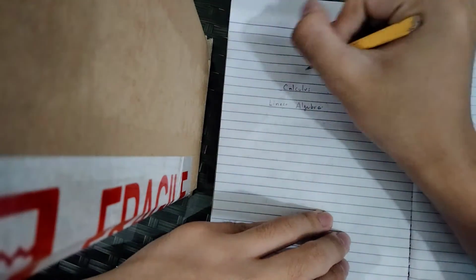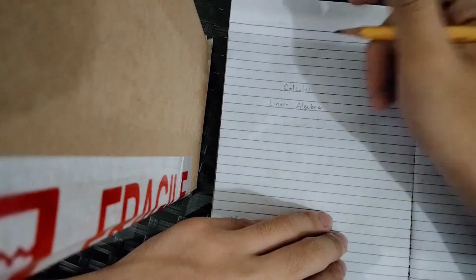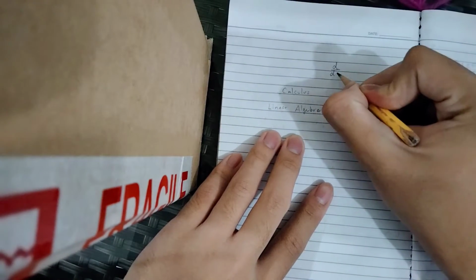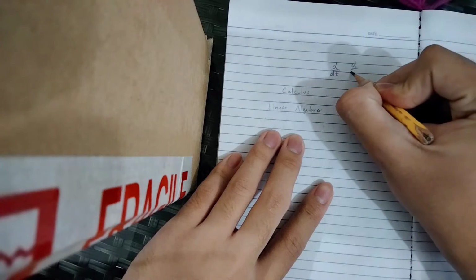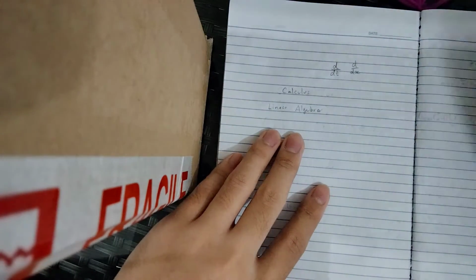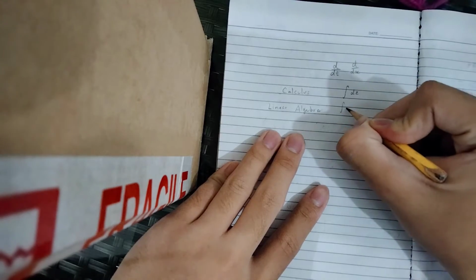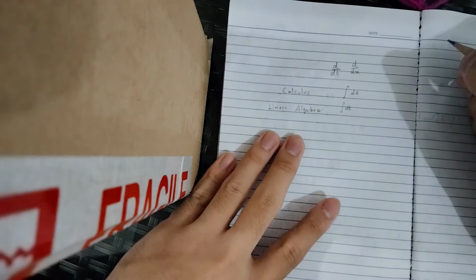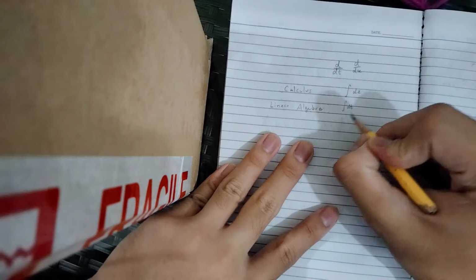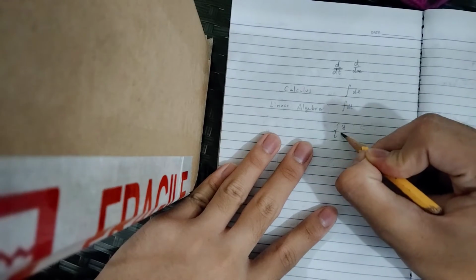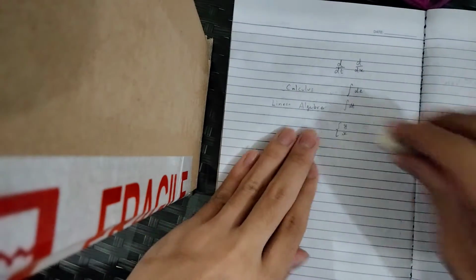Now, calculus is basically just the math of change, how things change. So, d over dt, d over dx, stuff like that. Integrals dx or integrals dt, something like that. Or even maybe systems.